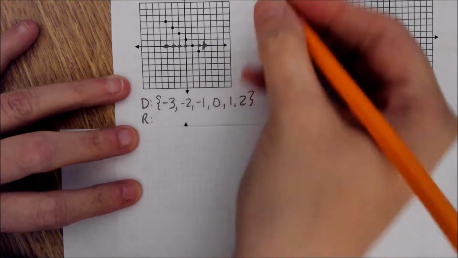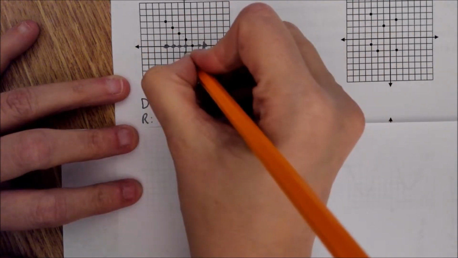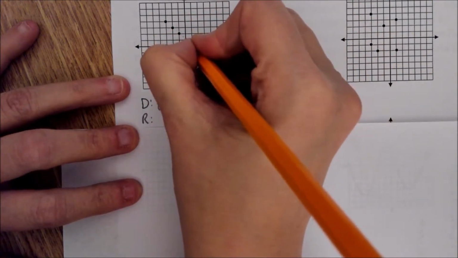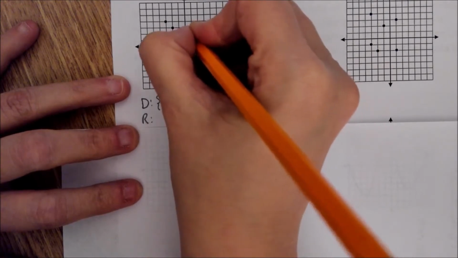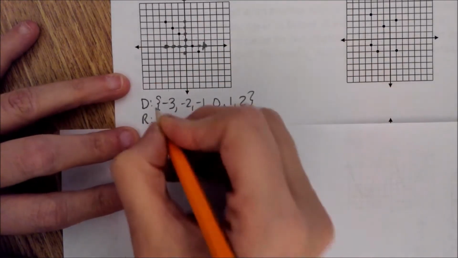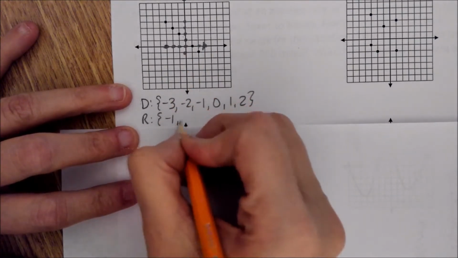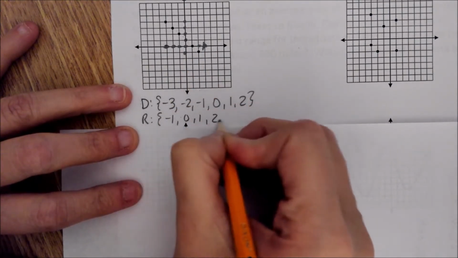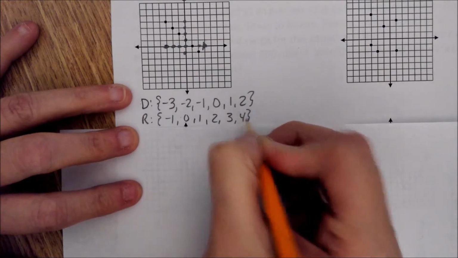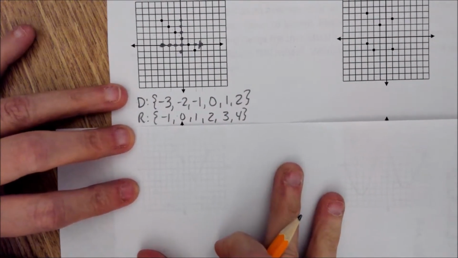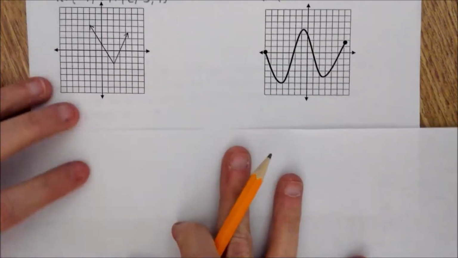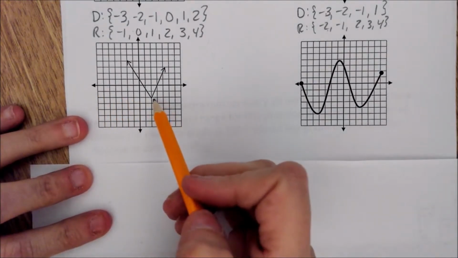Now for my range, I do the same thing. I smoosh my smallest value, then I got a dot already, I got a dot, dot, dot, dot, and then I stop because I'm done. Okay, my smallest y value is -1, 0, 1, 2, 3, 4, and that's my domain and range. It's just a list because all I have are dots. We had a lot of trouble with this one on our homework.